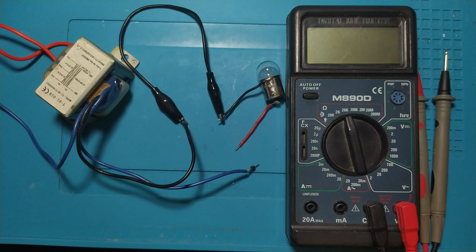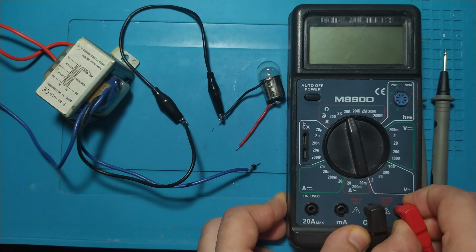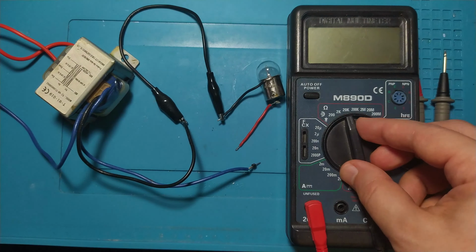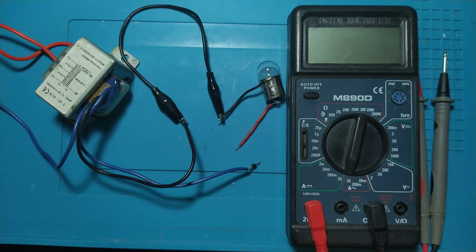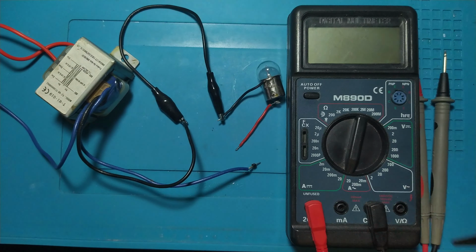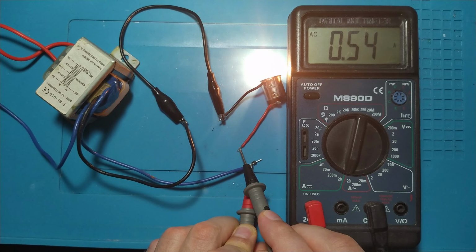How do we measure alternating current intensity? The black probe remains in the same position, but we insert the red probe into terminal 20A. We turn the selector to the area with the symbol A with the sine wave symbol. On the scale of 20 in the present case. The measurement of electric current is made in series with a consumer. As in the video example.